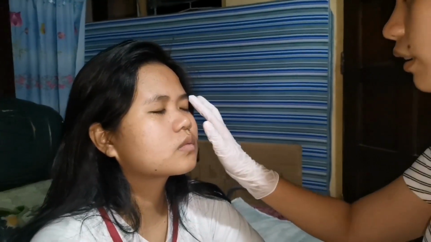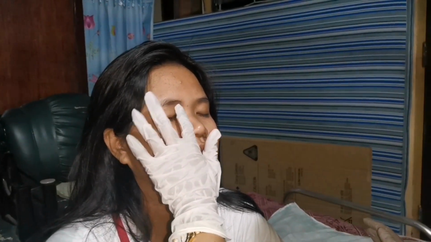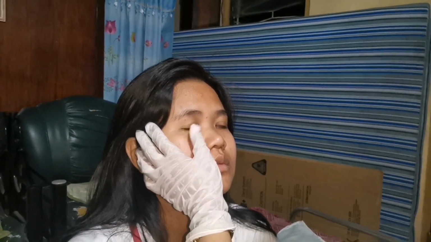Test the ocular motor nerve by asking our patient to close their eyes, and the eyelids should move symmetrically without tremors. Then palpate the eyelids for nodules and tenderness. For testing the conjunctiva, the patient must look up and we need to evert the lower lid.